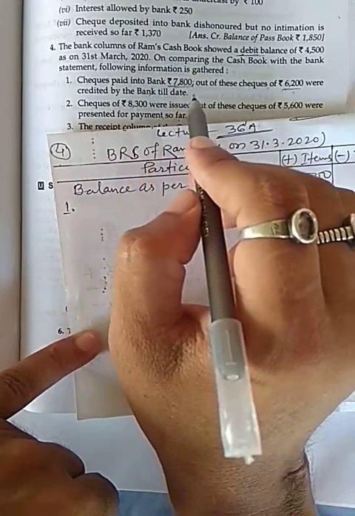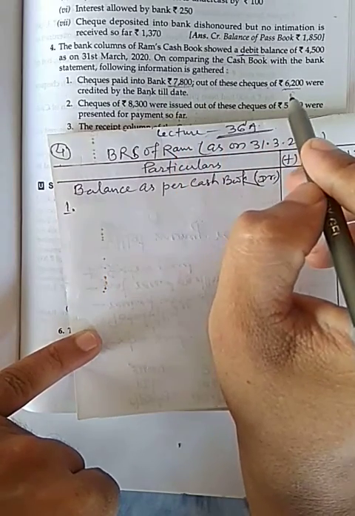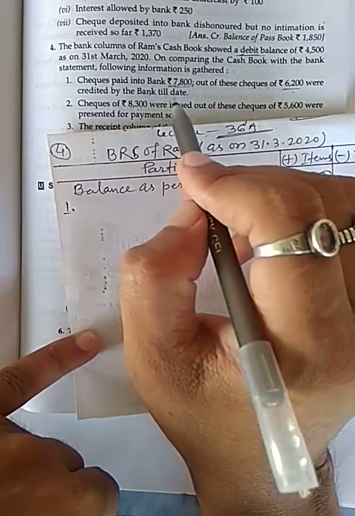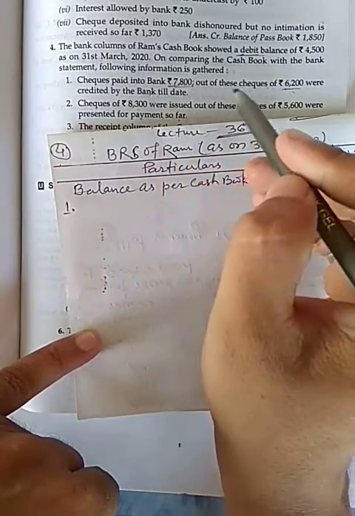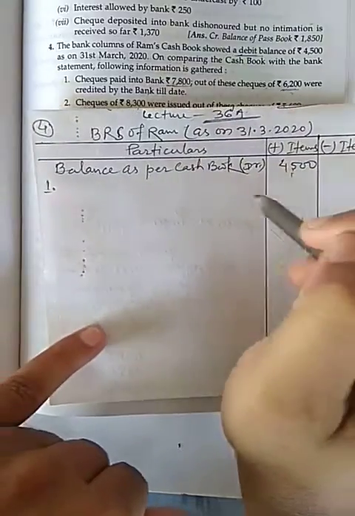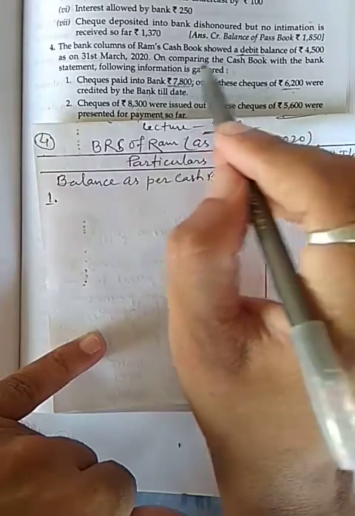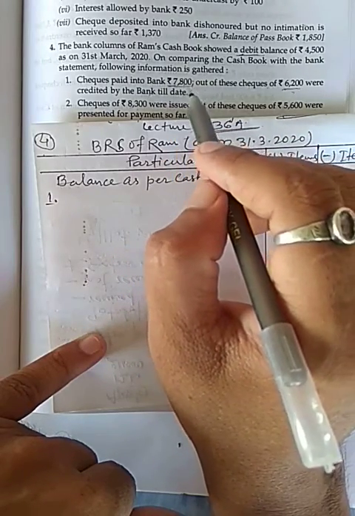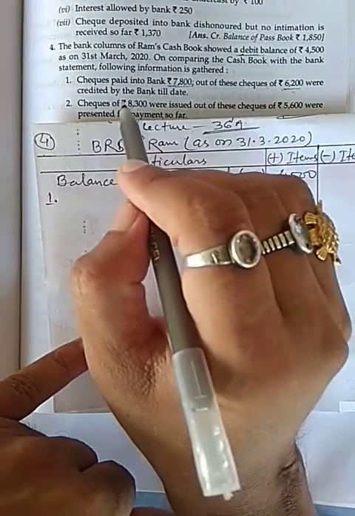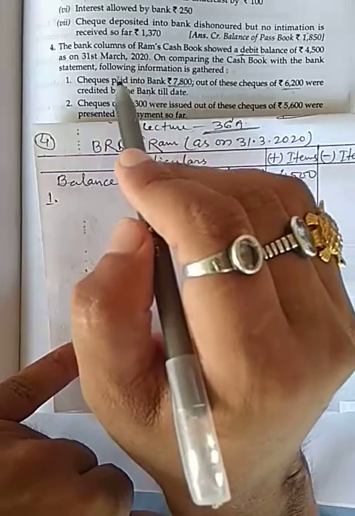So student, when check is paid into bank but not credited by bank, it will be mentioned in minus item. But here the question is saying out of 7,800, 6,200 were credited by the bank till date, meaning 31st March 2020.